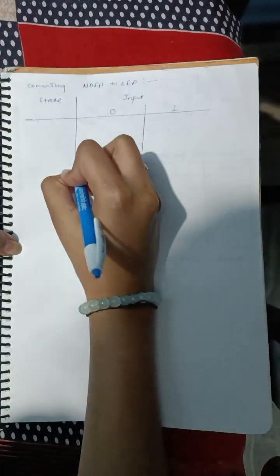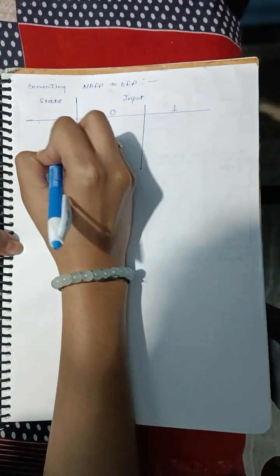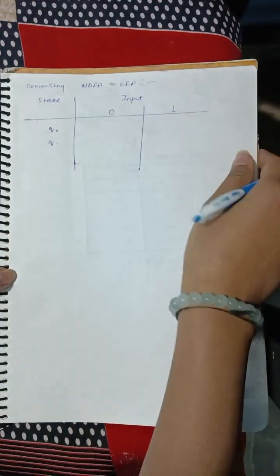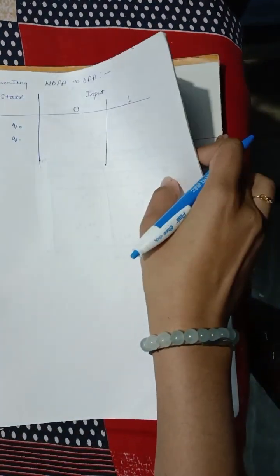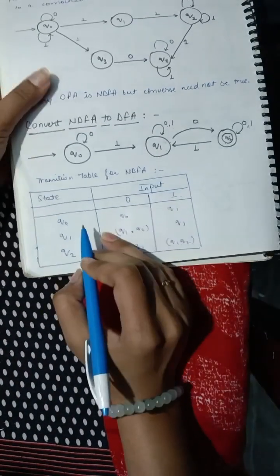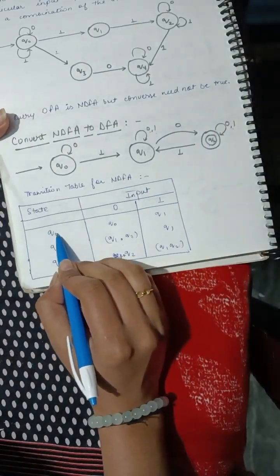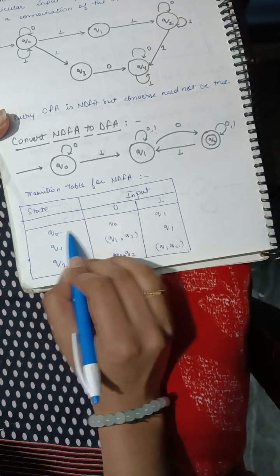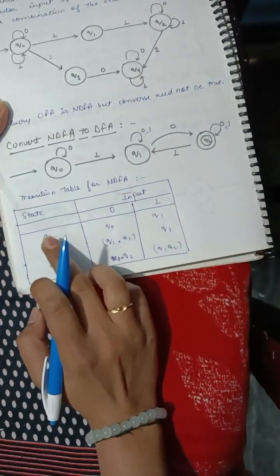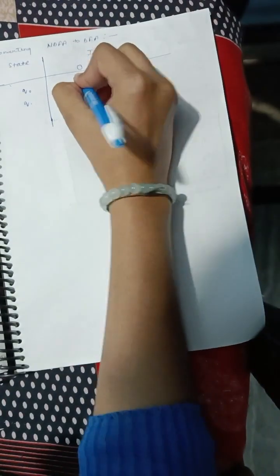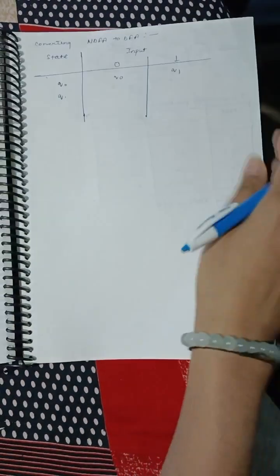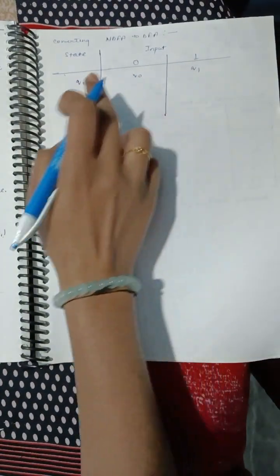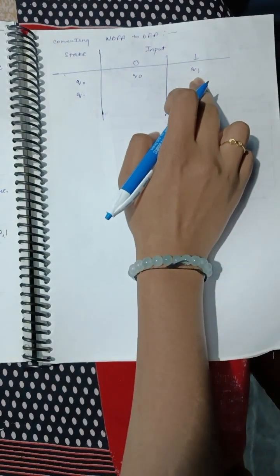Here the states are, firstly, Q0. Here our table for the NDFA was this. First line we will write as it is, Q0 and Q1, and here we will write the next state, that will be Q1.